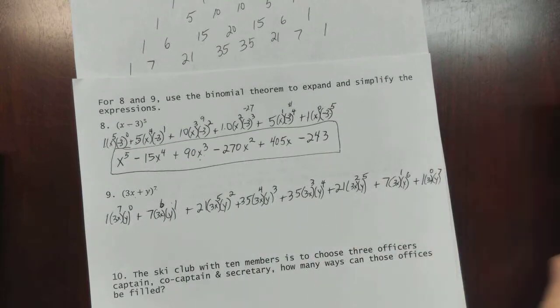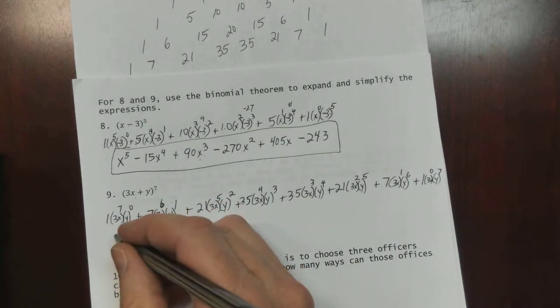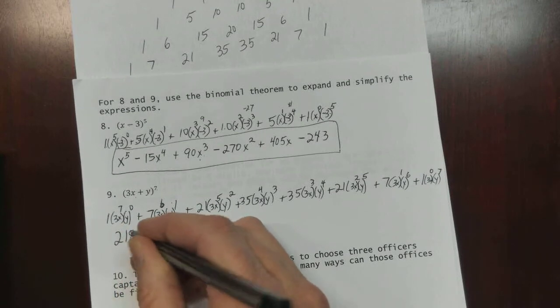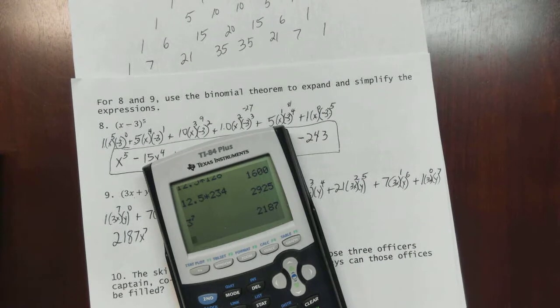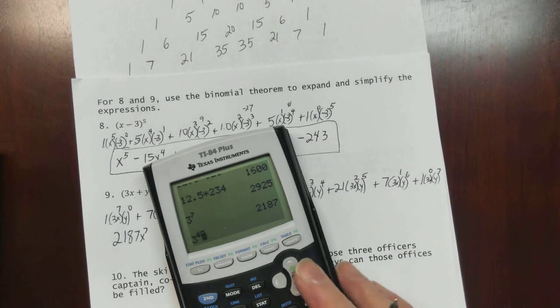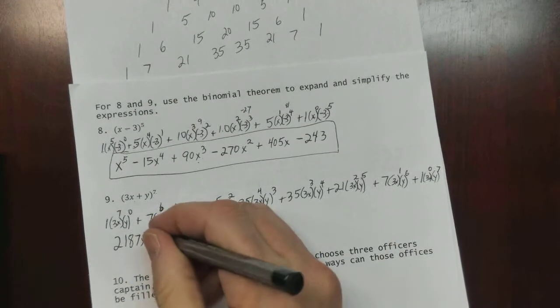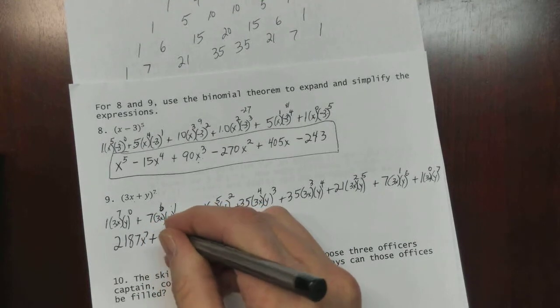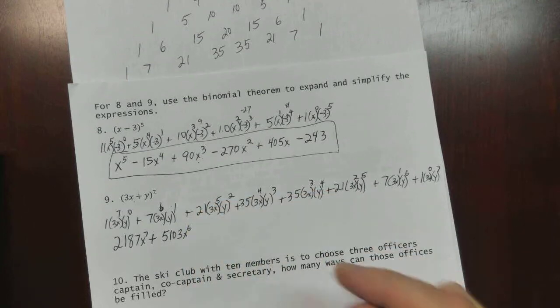is 2,187. And everything else is 1. So 2,187 x to the 7th. 3 to the 6th power times 7. The coefficient is 5,103. Well, this is a doozy. 5,103 x to the 6th.